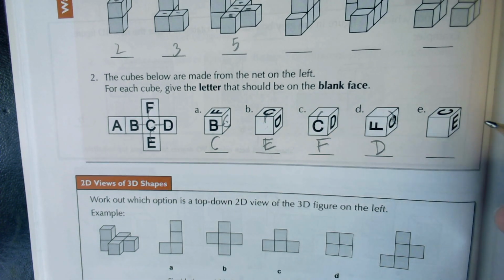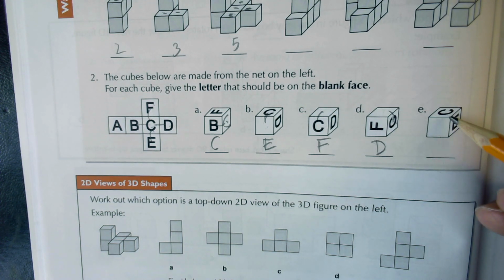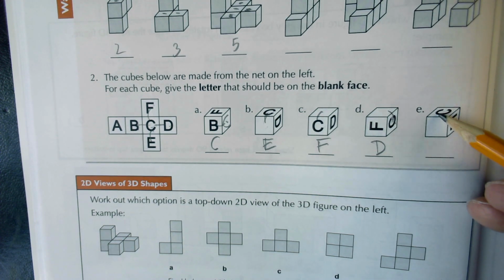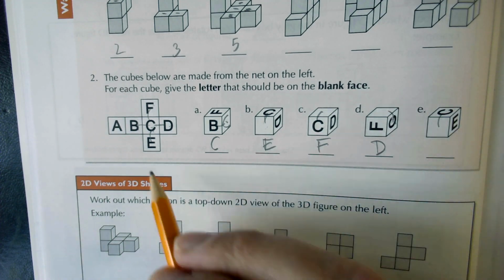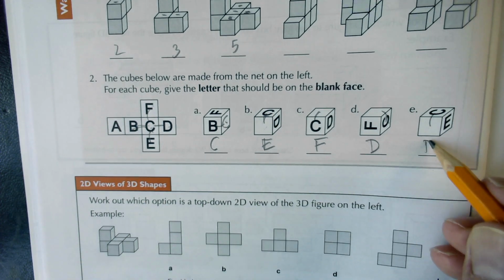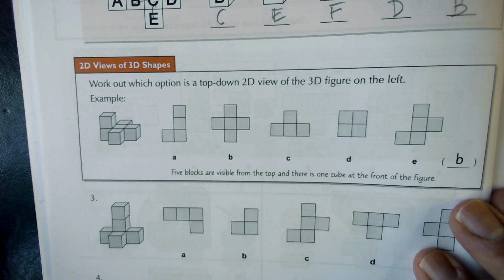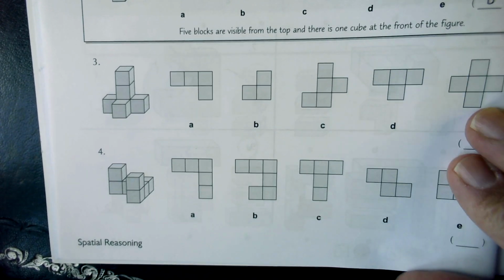And finally, let's just do this one. To get to the blank side, we have to come off the left-hand side of the C and round the corner, which will give us B. Okay, hope that made sense for you.